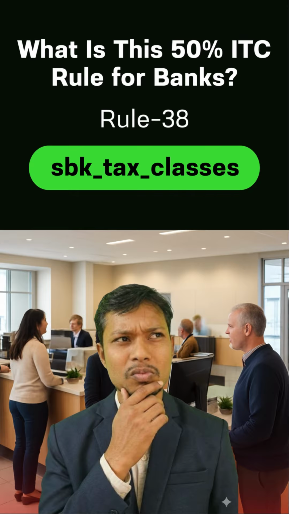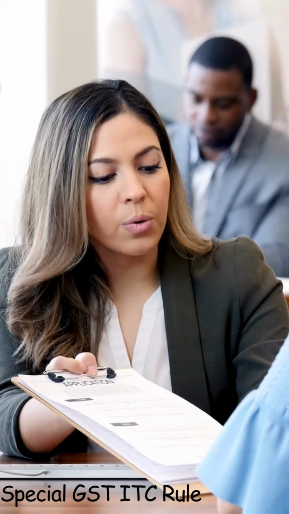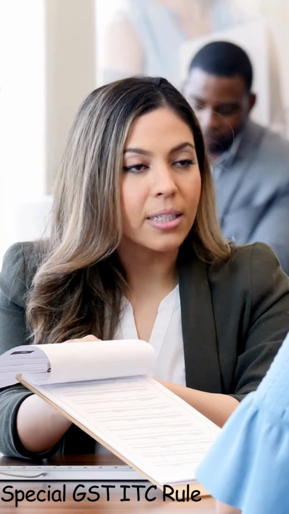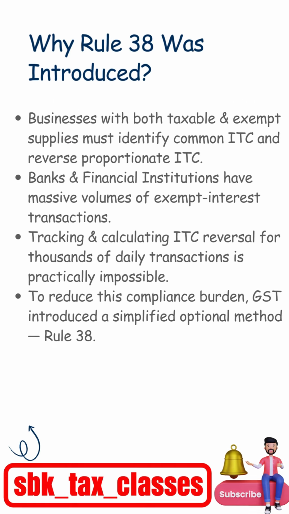Do you know that banks and financial institutions don't follow the same ITC rules that other businesses follow? And there's a very practical reason behind it. In regular business, when you have both taxable and exempt supplies, you must identify common ITC and reverse the portion relating to exempt supplies. But banks and financial institutions deal with huge volumes of transactions, most of which involve exempt interest income. Tracking and proportionately reversing ITC for thousands of daily transactions is practically impossible.